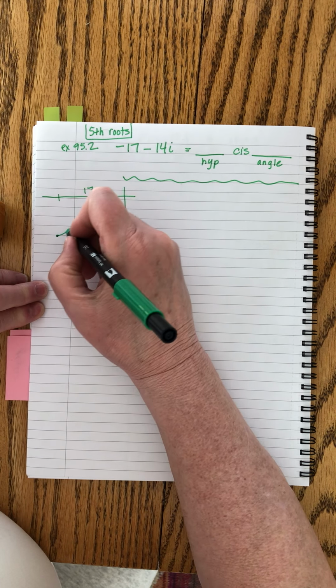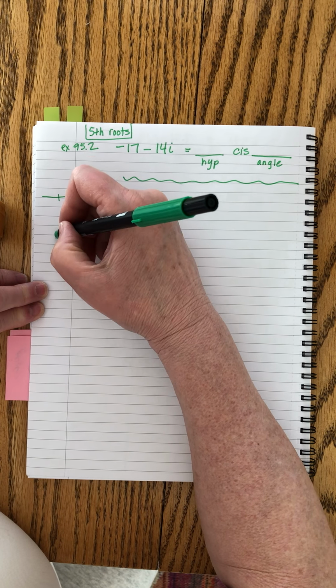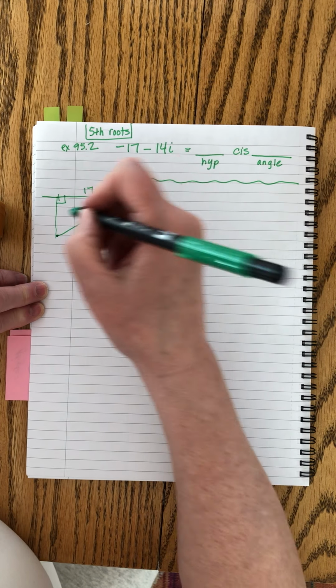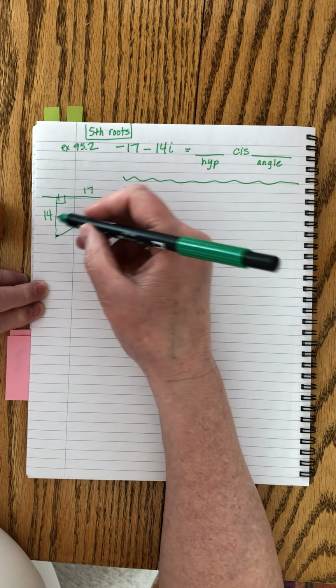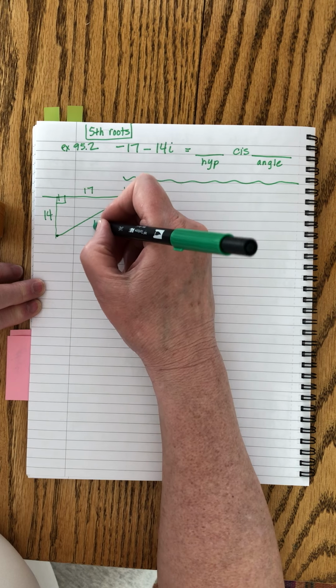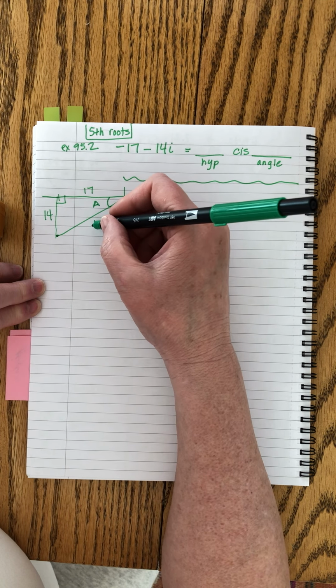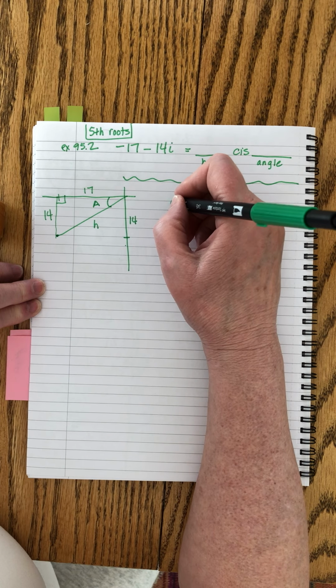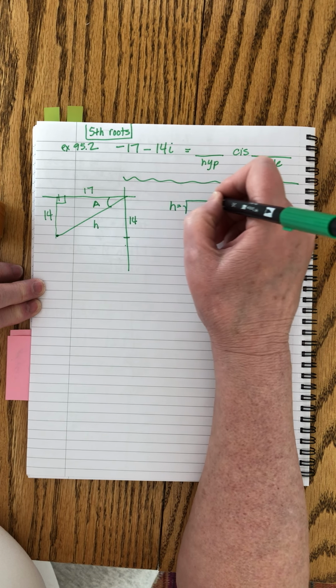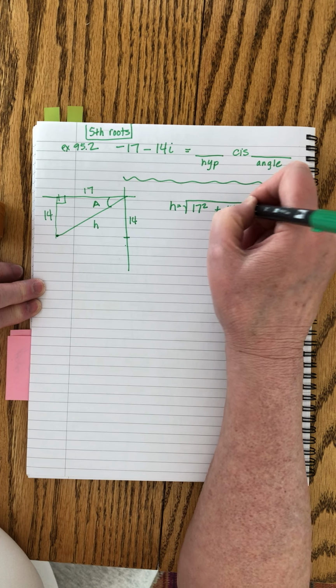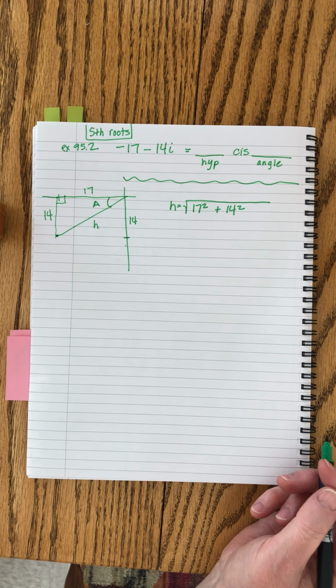Then I draw my triangle back up to the x-axis. That's always how it goes. And I know this is 14 over here, right? Same difference. So I need to know the hypotenuse and I need to know the angle. The hypotenuse I get from Pythagorean Theorem. H equals the square root of 17 squared plus 14 squared. The numbers are getting crazier, right?